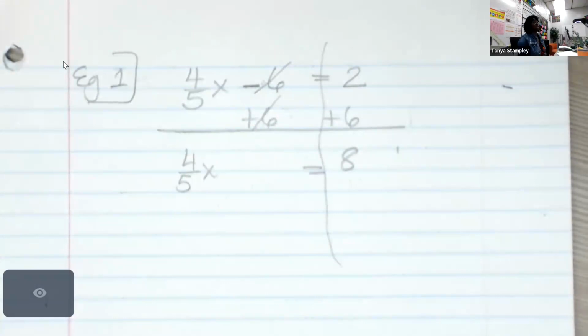Am I done? What do I still need to get rid of? X. Do I need to get rid of X? What do I need to get rid of? 4/5. What's the relationship between 4/5 and X? How do we undo multiplication? Divide. Almost. How do I get rid of multiplication? By division. How do I divide by a fraction?